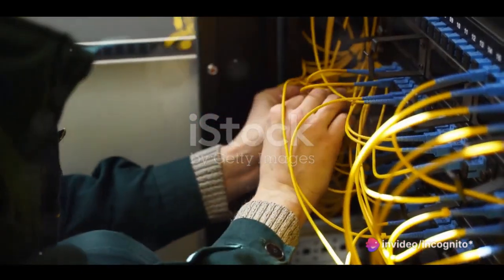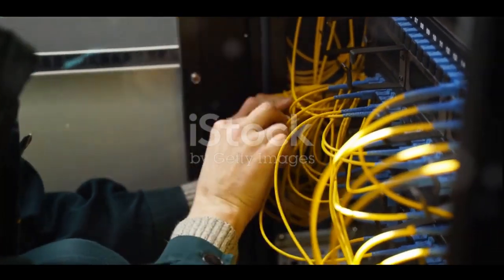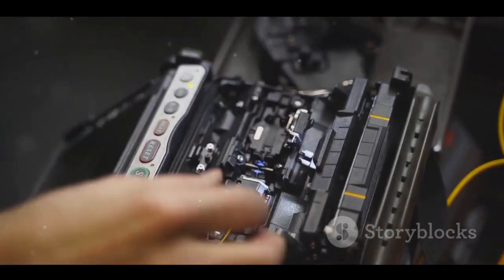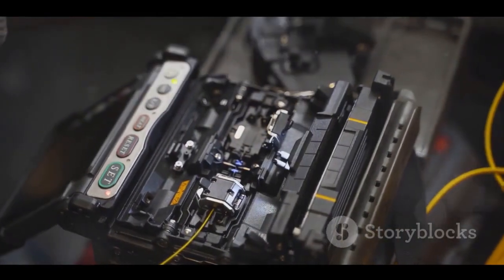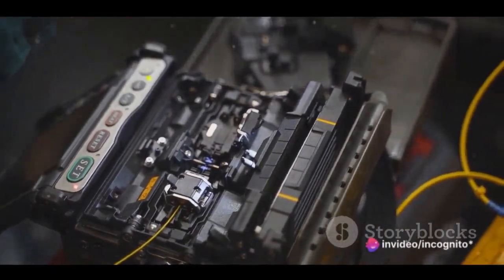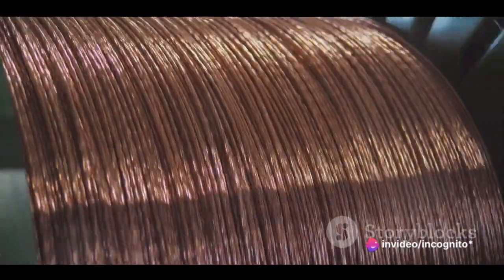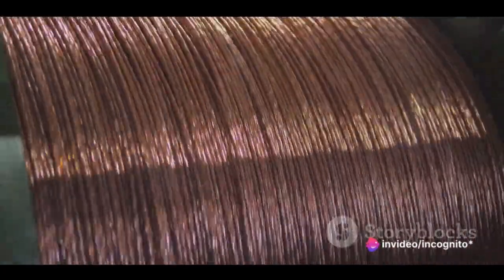Once the plan is in place, the manufacturing of the cables begins. Specialized factories craft these cables, which consist of multiple optical fibers encased in protective layers. These layers are designed to withstand the harsh conditions of the ocean and ensure the longevity of the cables.